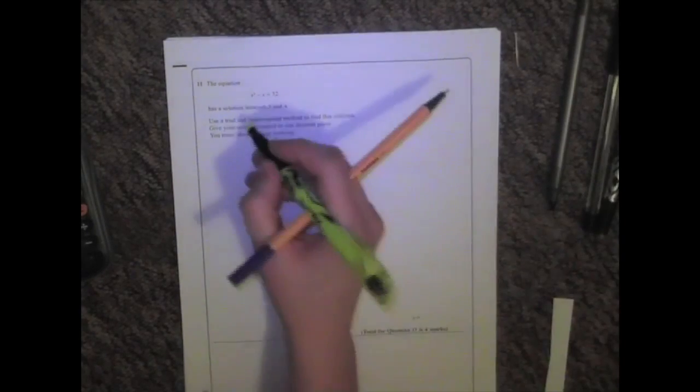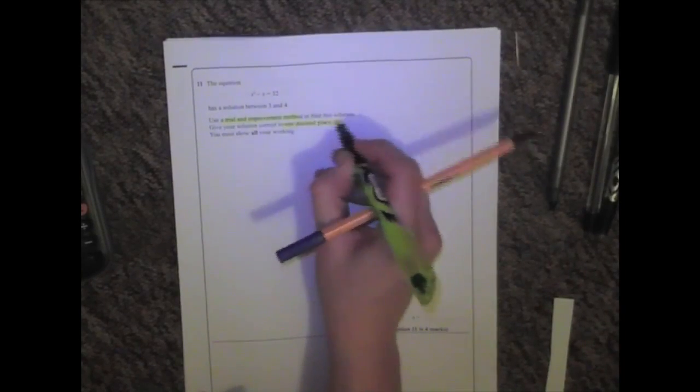Now the next question, as soon as you look at it, with all the space that it's given to you, these will become very familiar to you by now, I'm sure. This is a trial and improvement question. The equation x cubed minus x equals 32 has a solution between 3 and 4. Use trial and improvement to find the solution, and give your solution correct to 1 decimal place.